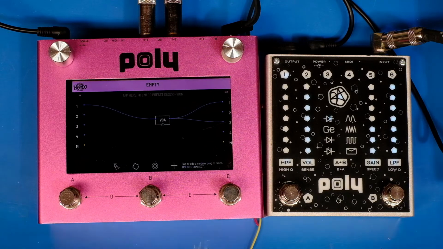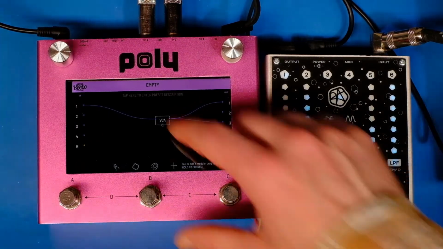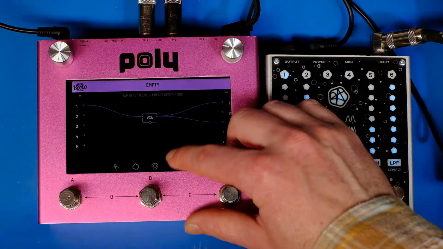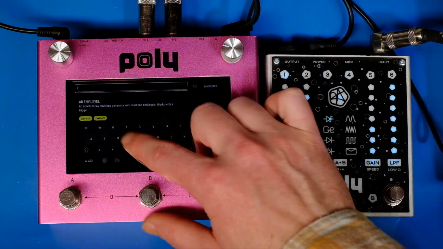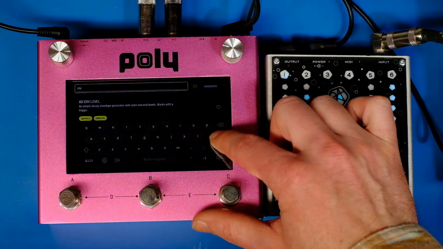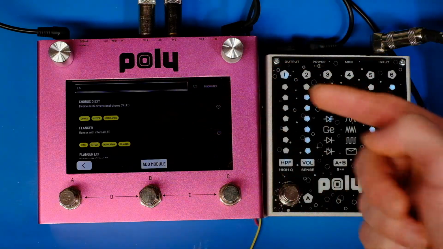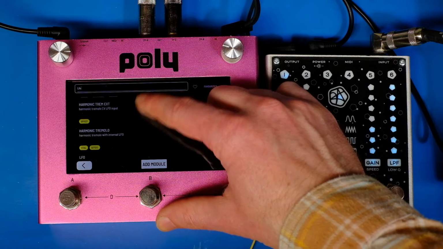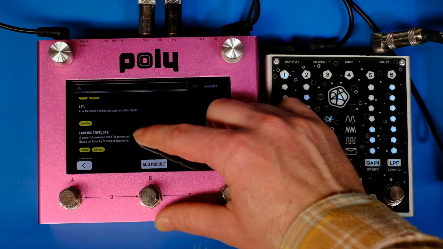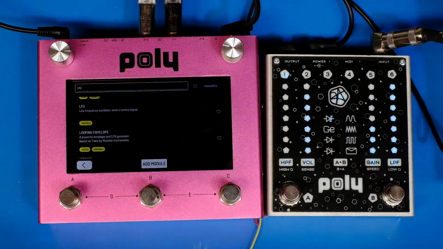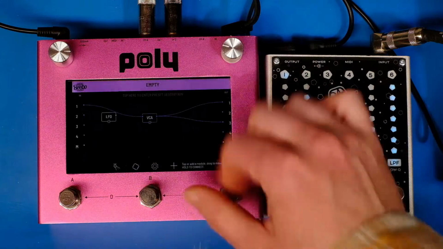Often you'll want to control VCAs via something else. So let's add a basic one of those. I can show with a couple of different LFOs. Luckily, search now finds, if you search for LFO, you'll find anything that says LFO in it, which is kind of handy because it now makes it more obvious that the looping envelope is the fancy LFO, which you should use every time you need a fancy LFO, and the LFO is the basic LFO. So we'll just grab a basic one for the moment.